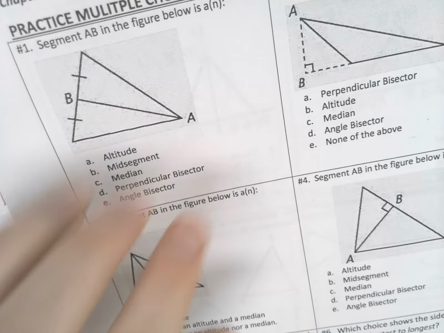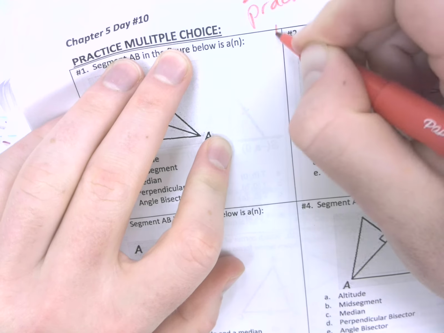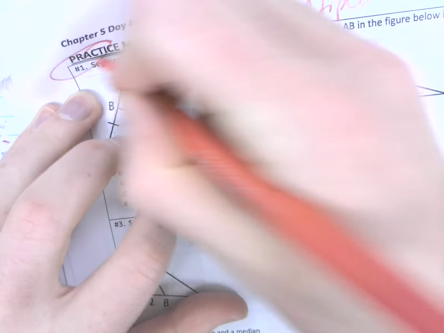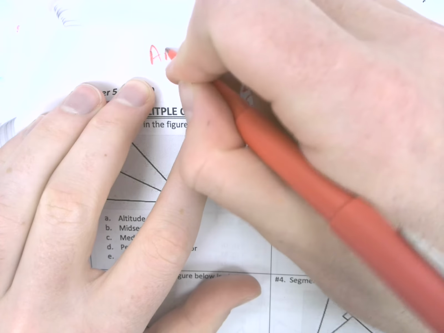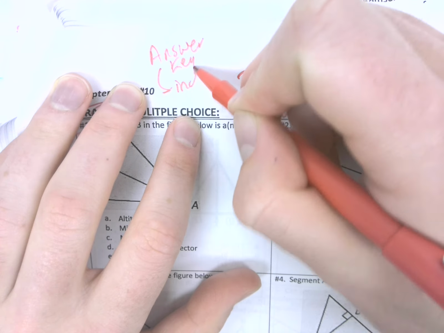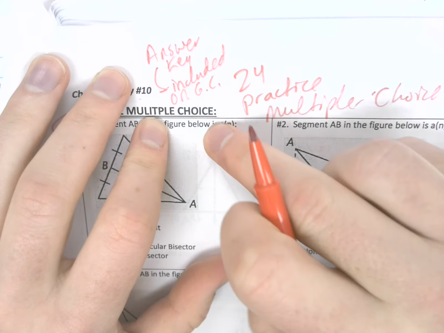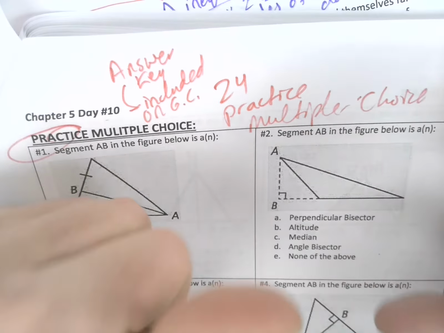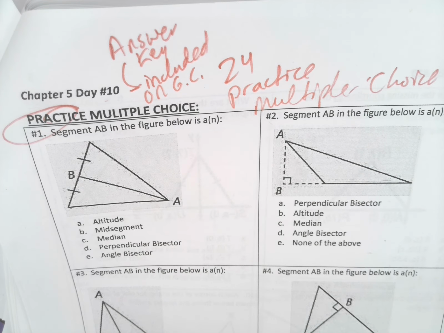And so, guys, there are 24 practice multiple choice. And again, these are practice. Not going to post a Google form. These are all practice. And I'm actually going to put the answer key in a separate document included on Google Classroom. It's actually included in this exact assignment. So you can look for that, guys, if you need to see the answer key. And if you can do all 24 of these, you're going to be in great shape for our test tomorrow. So thank you guys very much, and happy studying.